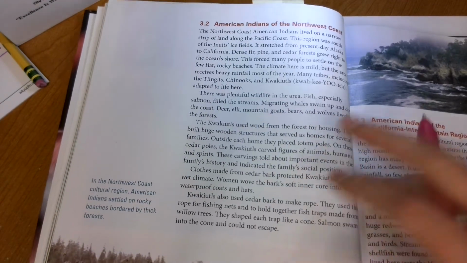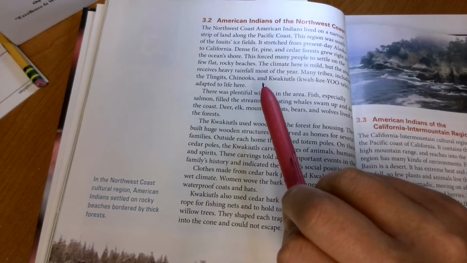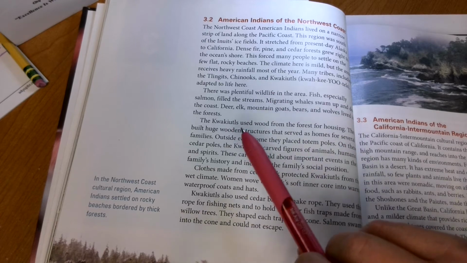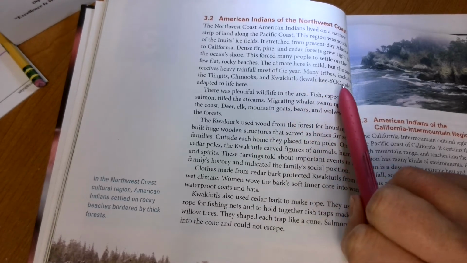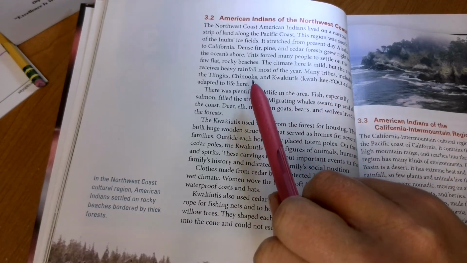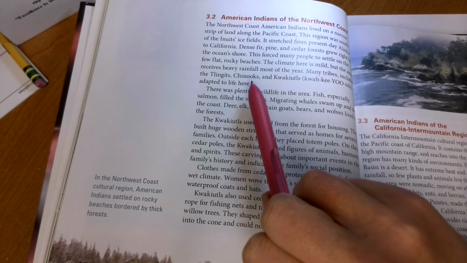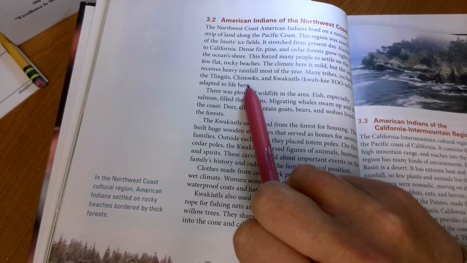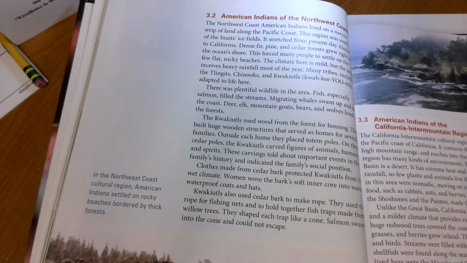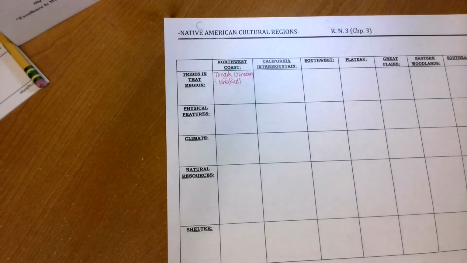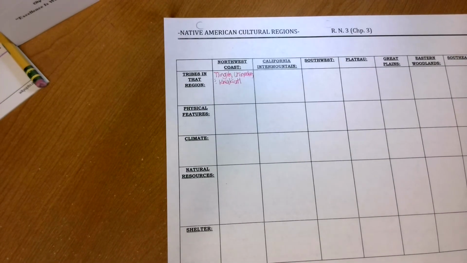Story knew from our reading, when we built background knowledge, that right here on page 30 it tells some of the tribes. You want to try to list at least 3 tribes for each cultural region. Then we get into some more information about physical features that were available there.